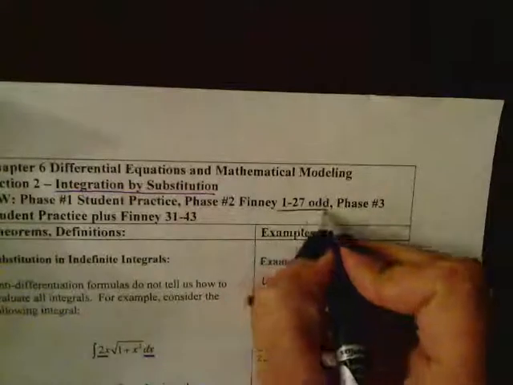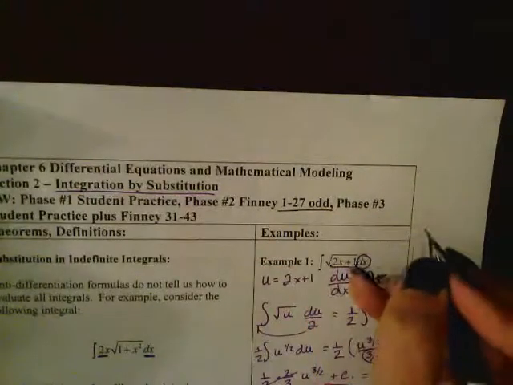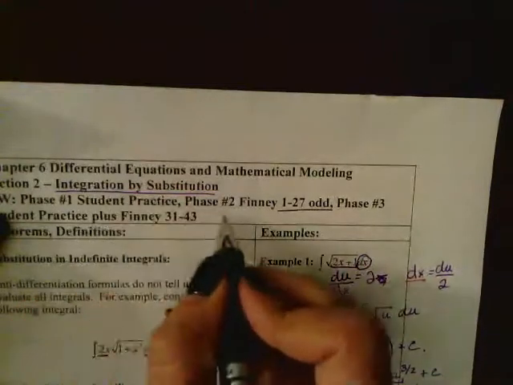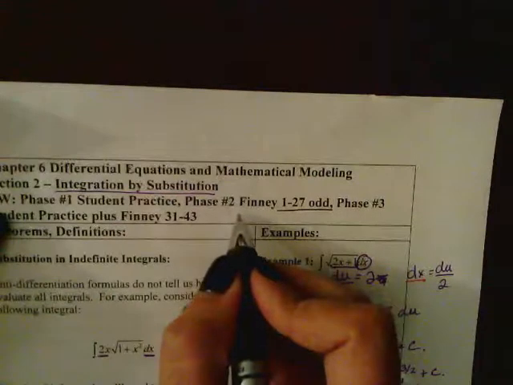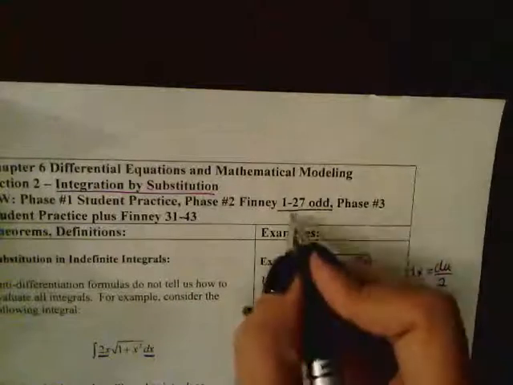Your homework in class after you're done is going to be those 6 problems. And I want you guys to start on the bookwork from section 2, which is right here, 1 through 27 odd. You've already done the phase 1 student practice. Actually, you're going to do the phase 1 worksheet 2 practice. I showed you guys that. And then start the 1 through 27 odd. Alright, enjoy.